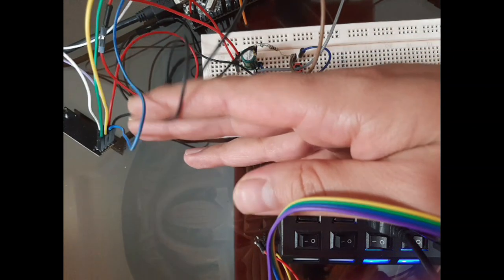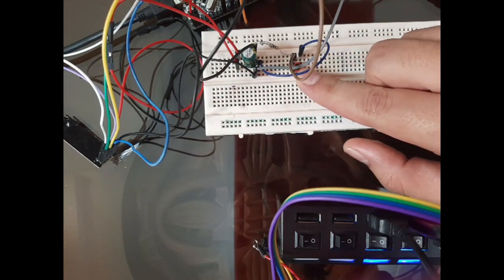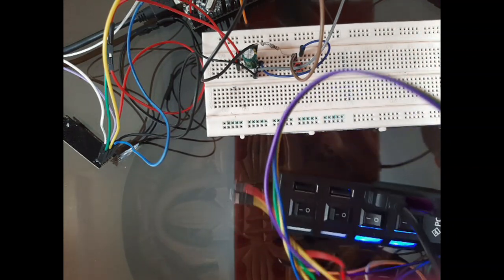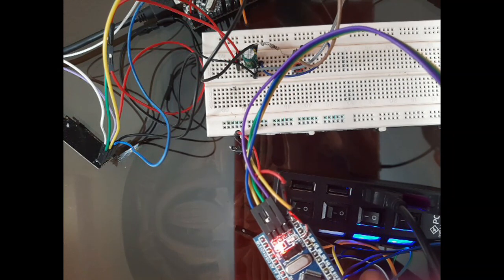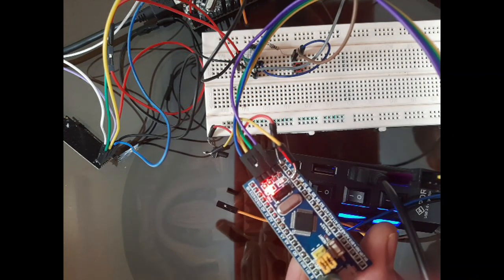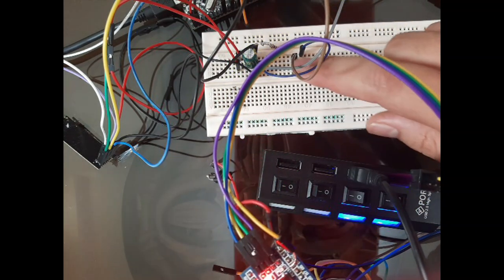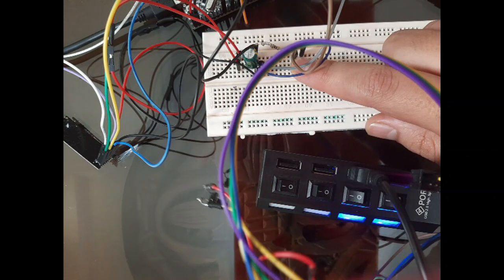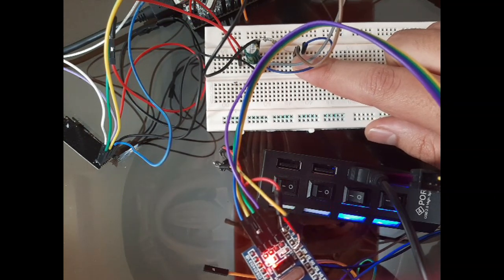This is the push button here, as I said. And the next one is the blue pill for receiving data, as you see there. This is the second board. Okay, I press this push button on the transmitter, and you can see the LED on the receiver.